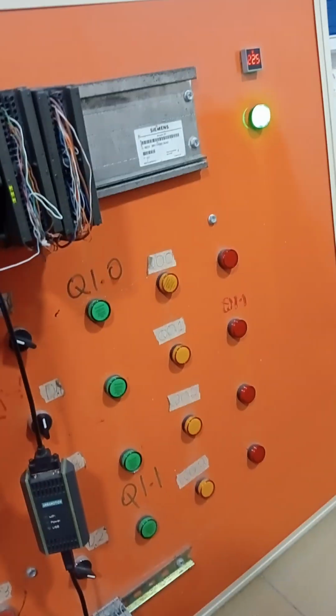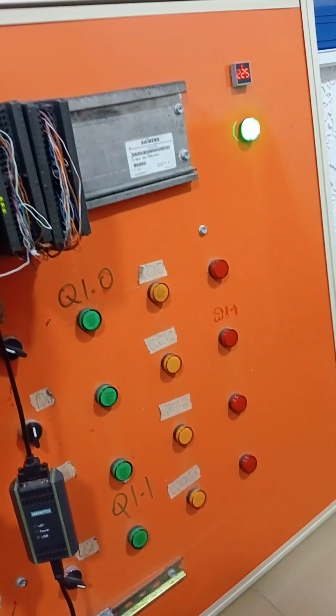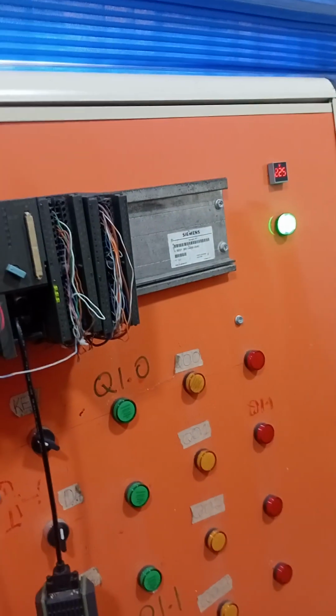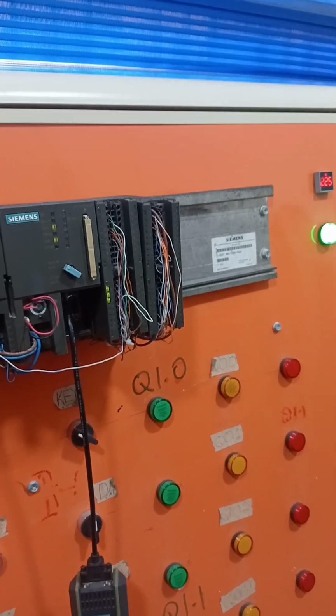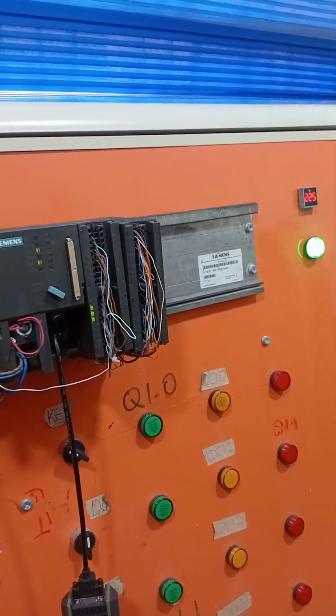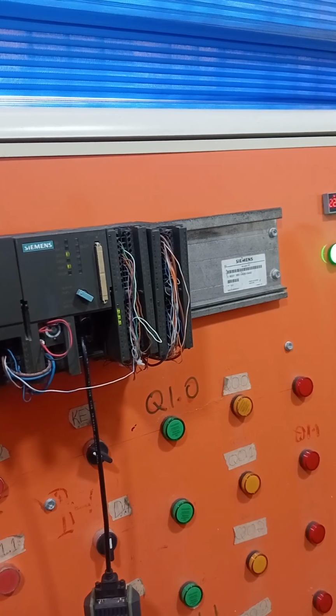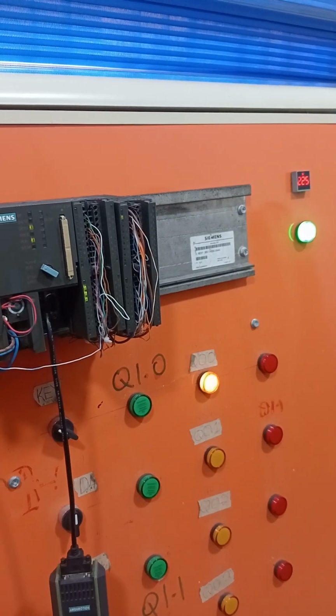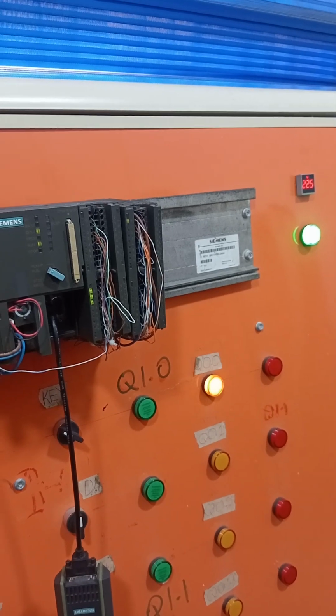Let me set the PLC in stop mode again. Now it's in stop. You can see the stop indication here. When I set it on start, my first LED starts blinking, which shows that the system is on. This is just a very simple program, and in subsequent videos I will show you the code I've written.